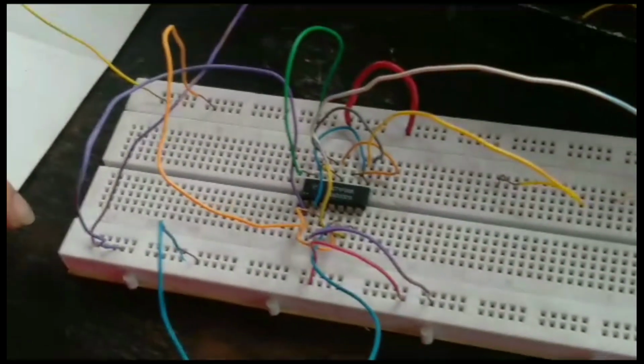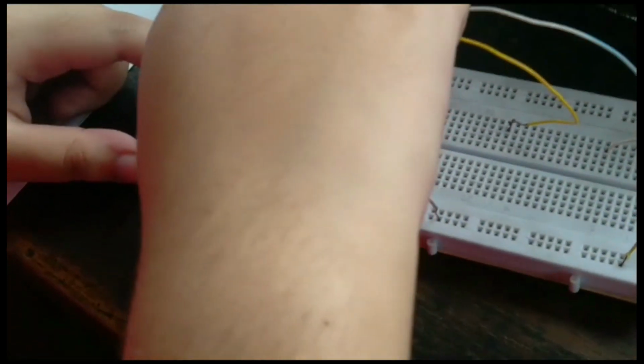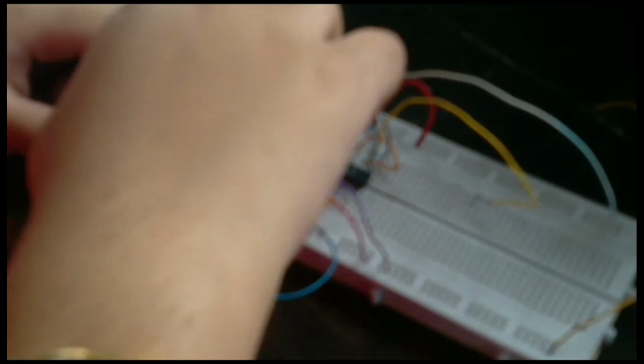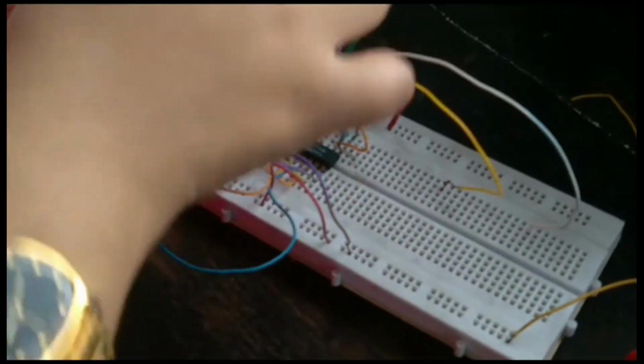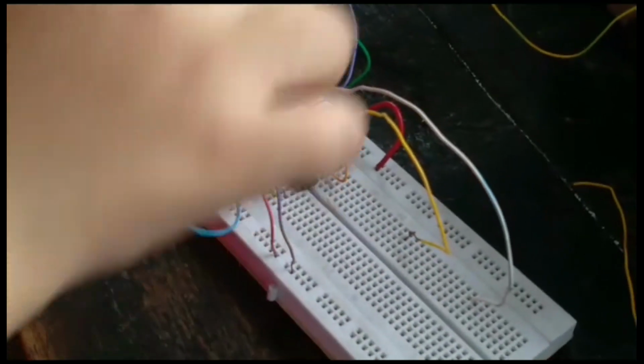Now I will give the clock 0, S in the 5 volt and R in the 5 volt.